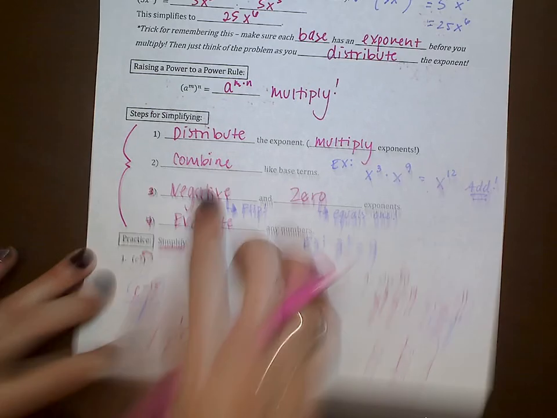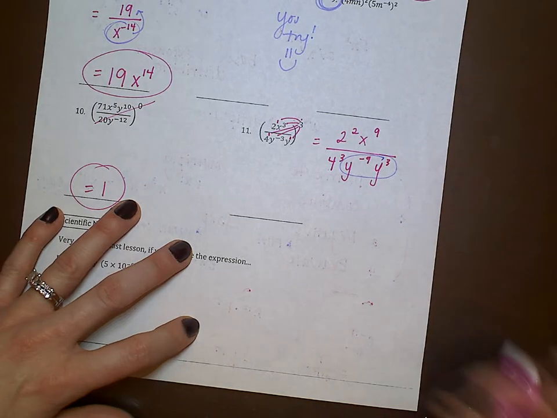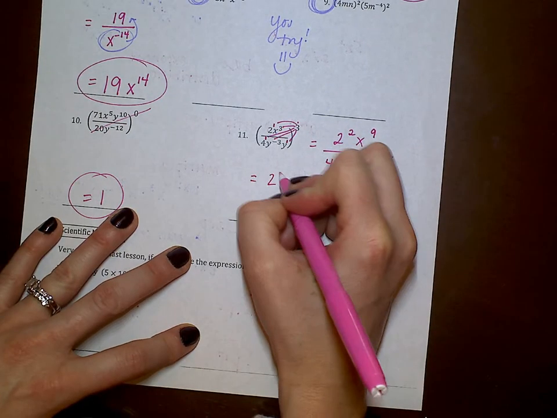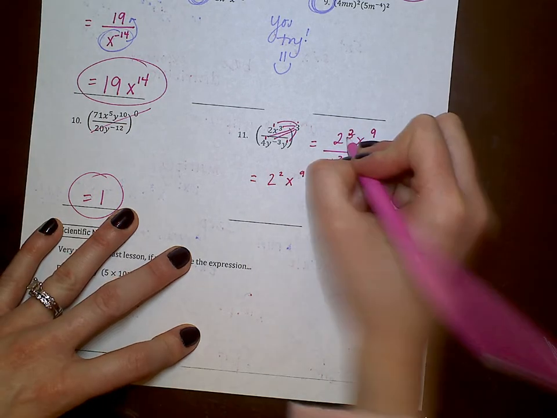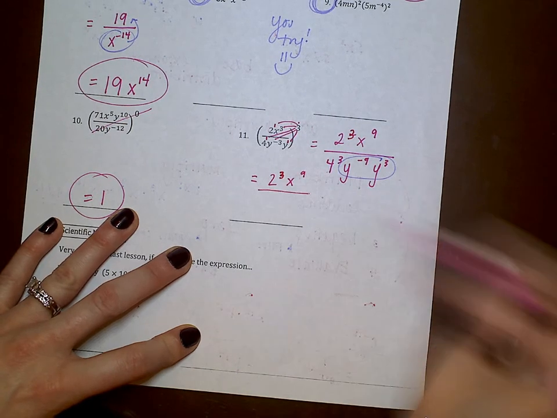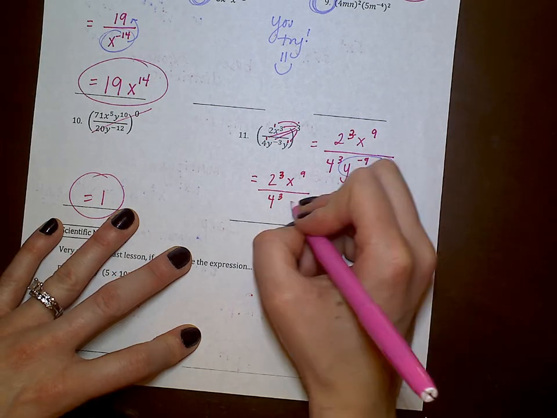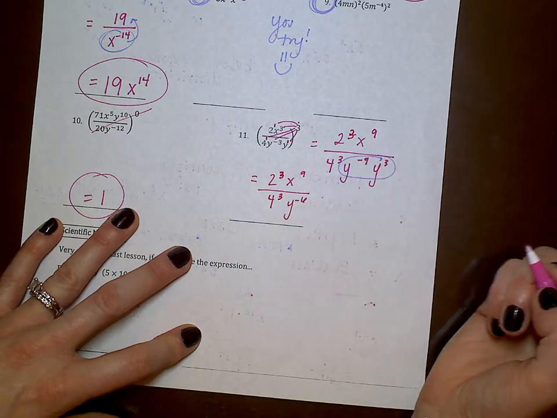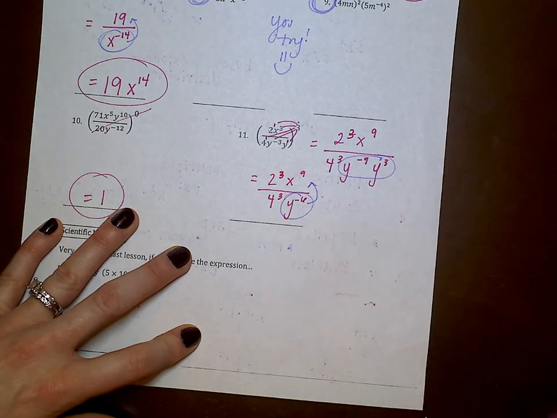Okay, next up, combine stuff. So I'm going to put together the y's here by adding. Looks like I need more space here for this. Oops, that should be 2 to the 3rd. Good catch on my part. Okay, so on bottom I've got 4 to the third, negative 9 plus 3, that'd be y to the negative 6. Then I take care of the negative exponents, so I'm going to move the y up to the top.